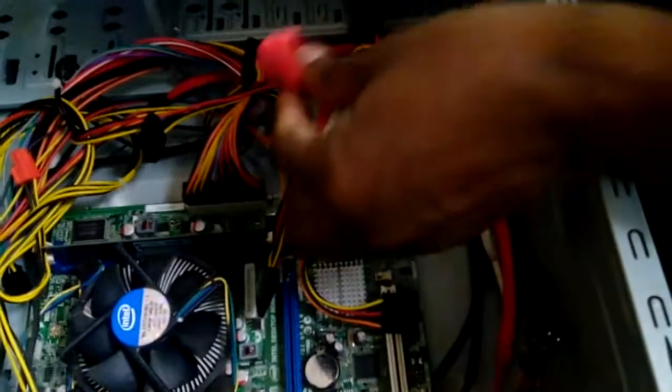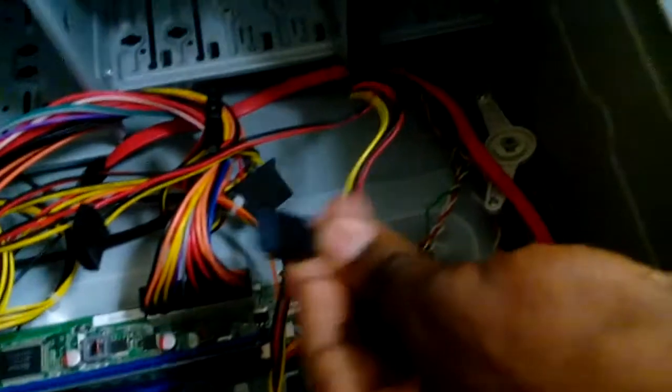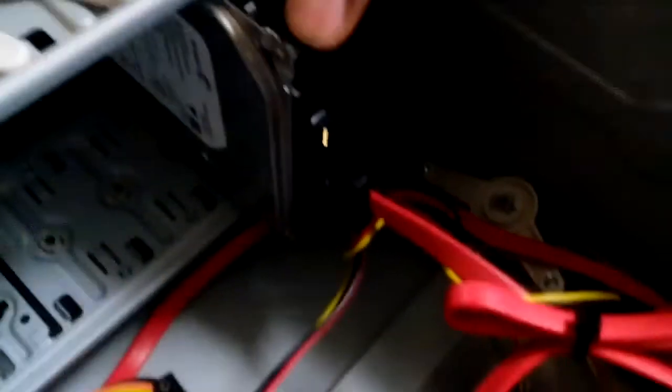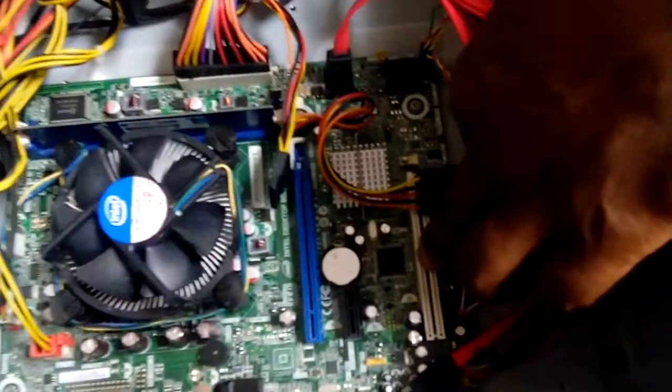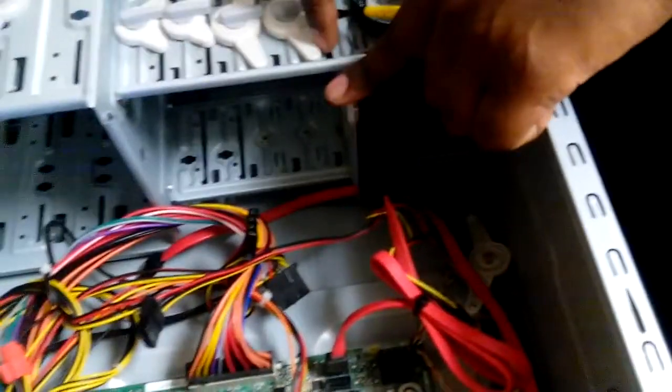The last thing that I just want to mention before we move on is that there are red cables, plain red with black ends, and you'll see one of them connects to your hard drive. These cables are called SATA cables, and they transmit all the information that is stored on your hard drive into your motherboard. So they provide the communication between your motherboard and your hard drive.